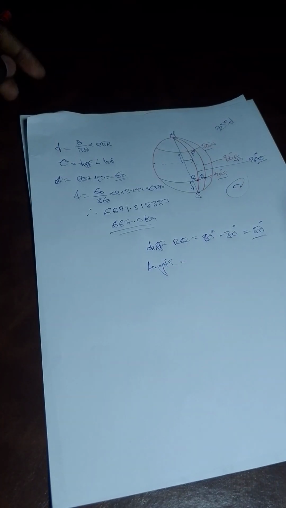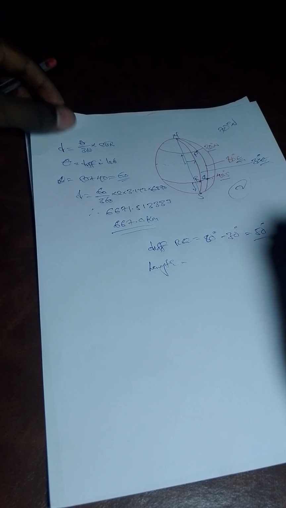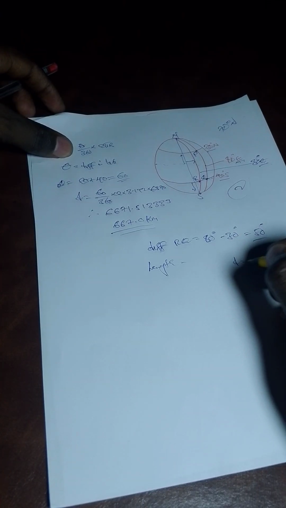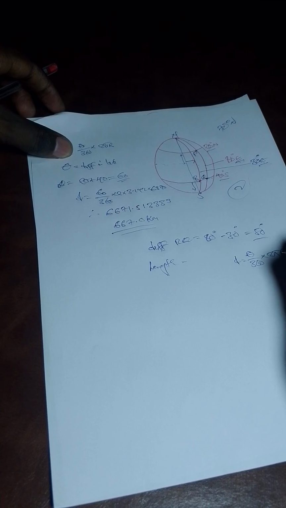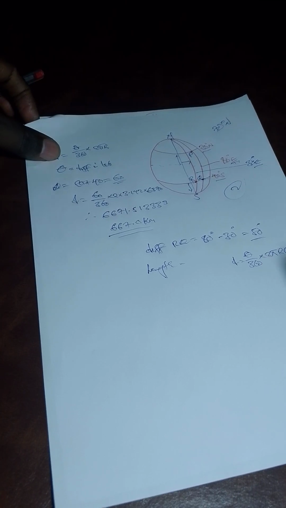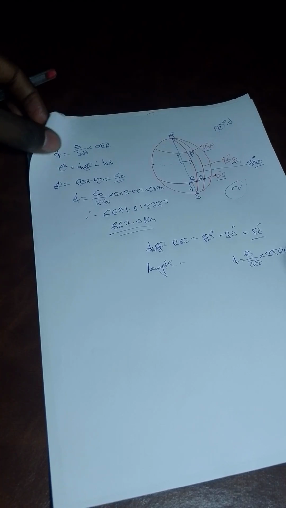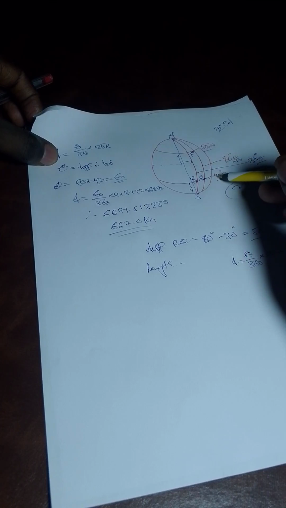is equal to, we know the formula for distance in latitude is that distance is equal to theta over 360 multiplied by 2 pi r, then cos lat, or cos theta. So this cos lat is the latitude we are talking about. So we're talking about this one.